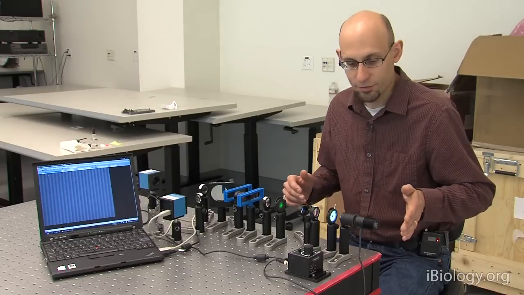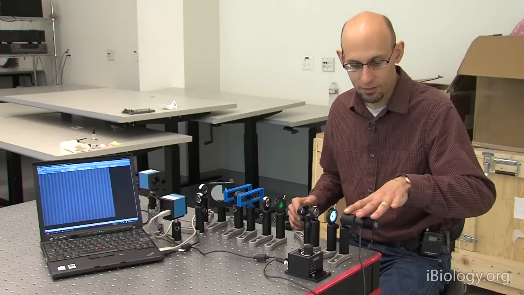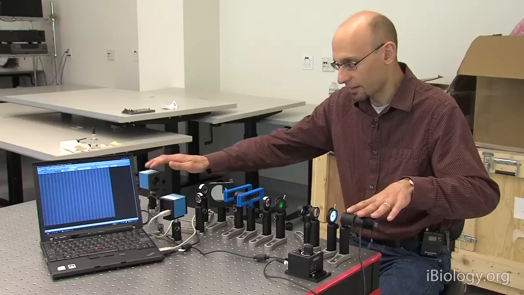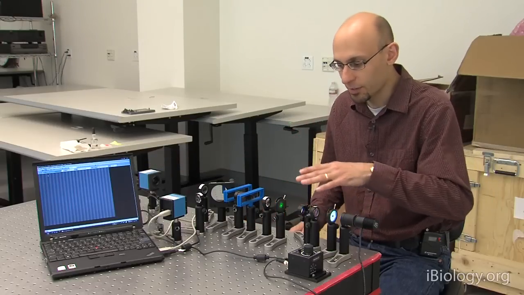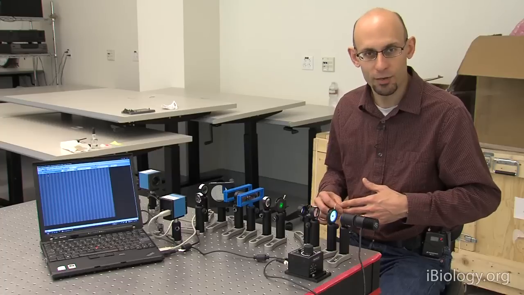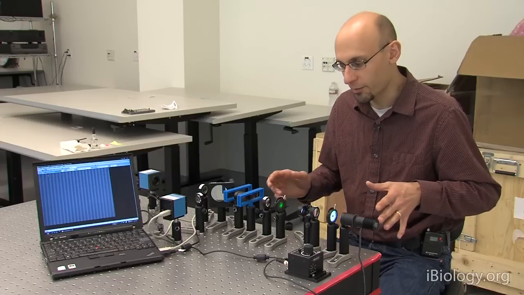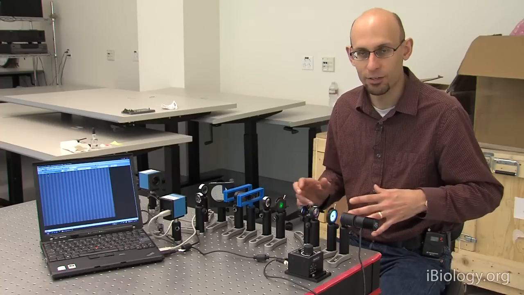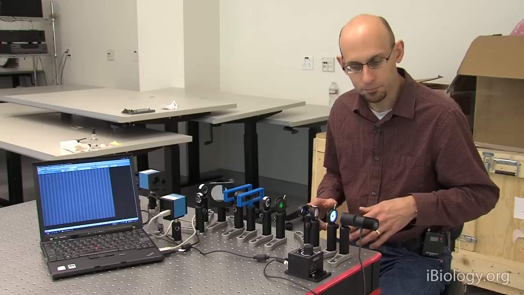What we've got here is a transmitted light microscope. We've got a lamp source on the left here, and then a camera on the right. And the optics between here are all exactly analogous to the optics you would see in a conventional research microscope. And I'll walk through them now from left to right, illustrating what each optic is and what it's doing.